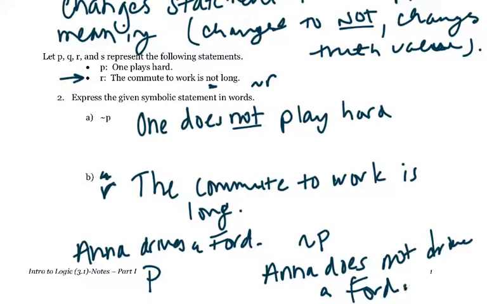Okay. So if this statement is assigned the truth value of true, then this statement is assigned the truth value of false.